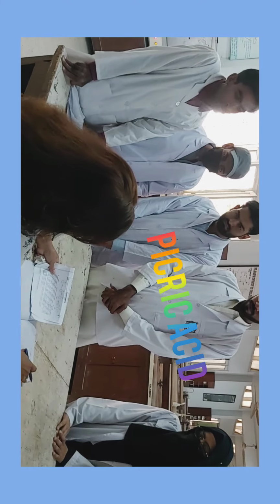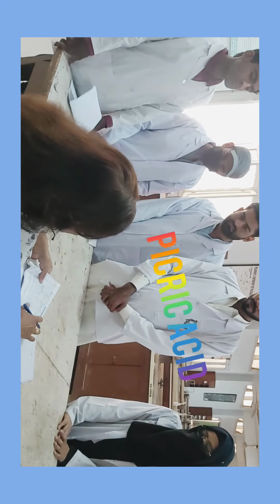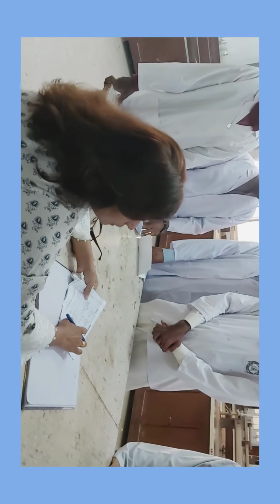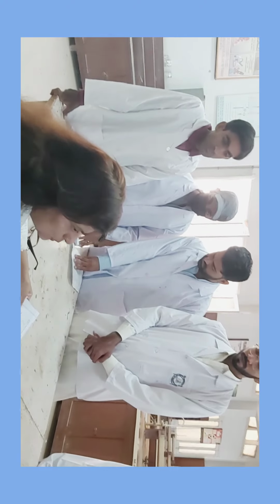Fourth experiment, experiment number 4. So this is the preparation of picric acid. Picric acid, we also call it 2,4,6-trinitrophenol. That means three positions of this ring are occupied, right? This position, and this. And then the 2, 4, and 6 positions of this ring are occupied with the nitro group.